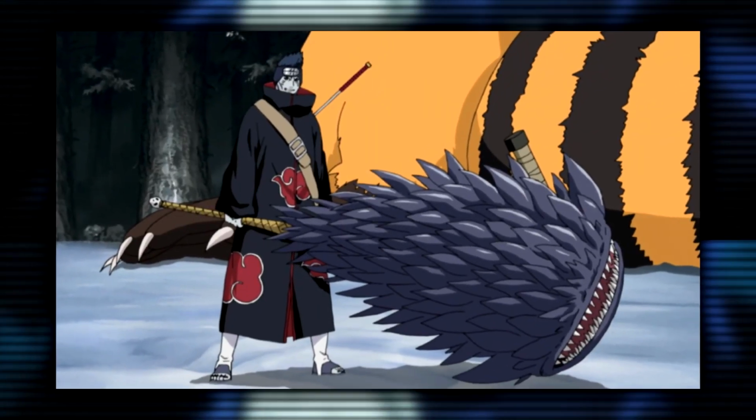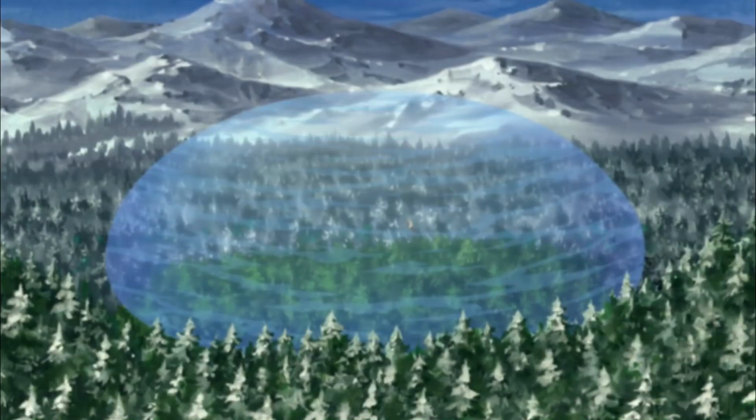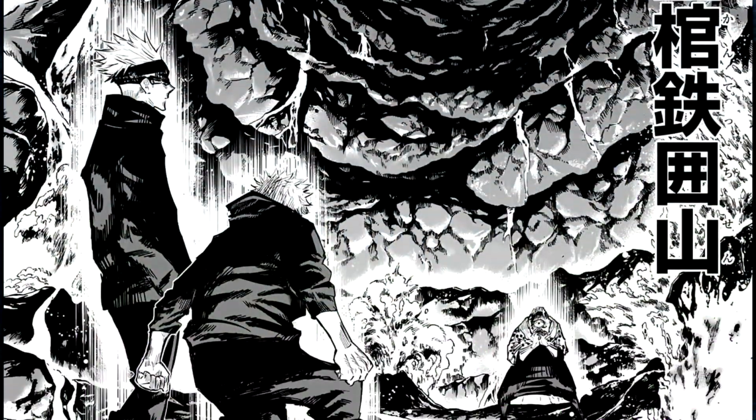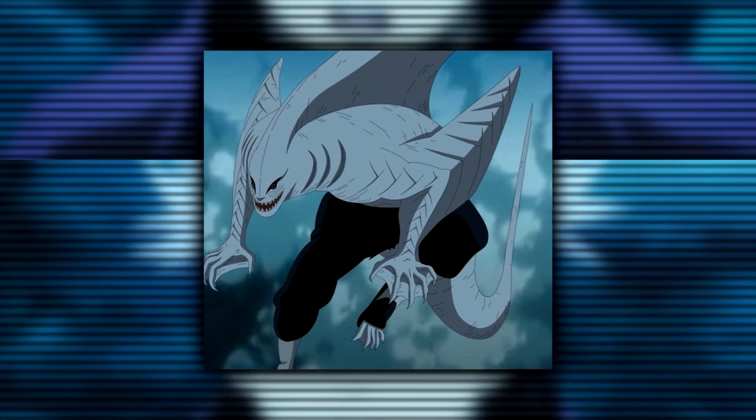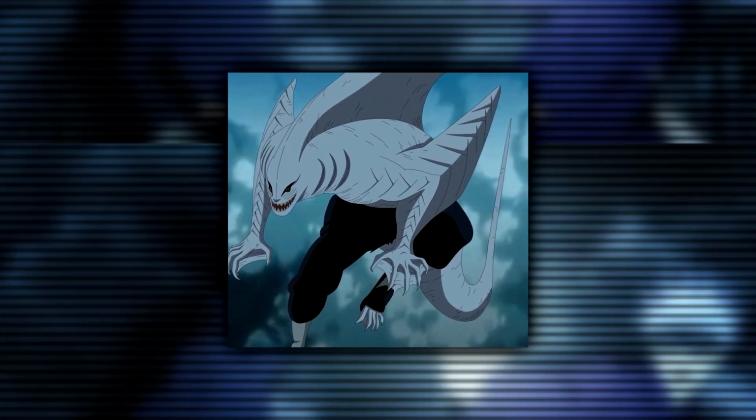You know Kisame, the shark dude from Naruto? Well, remember that jutsu he used against Killer Bee? That jutsu was kind of like his own domain expansion, which allowed him to unleash his true form, which is almost a literal shark within the confines of his own space.